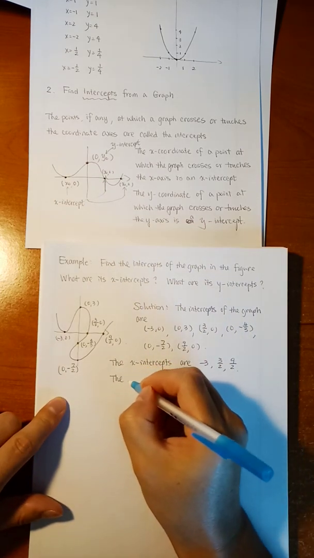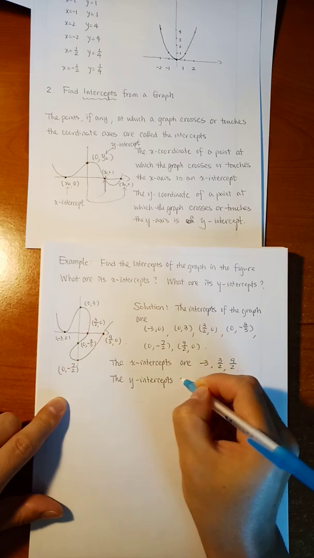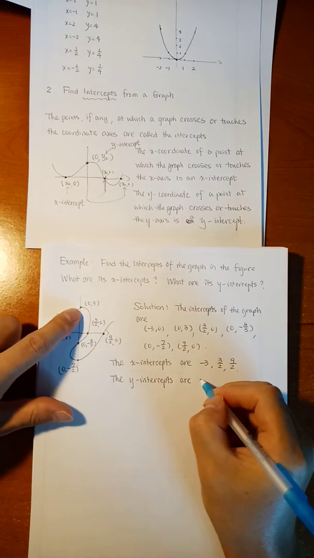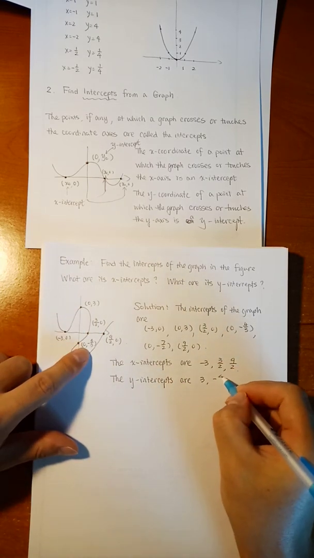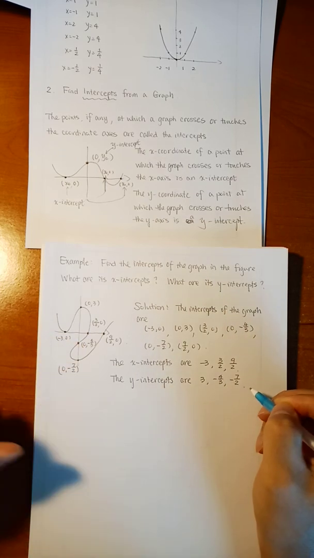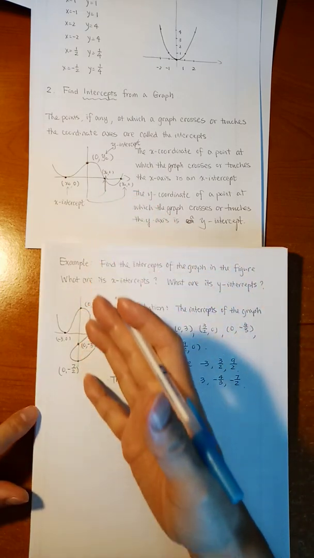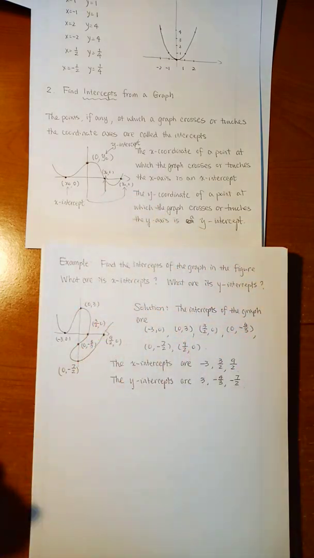The y-intercepts are the y-coordinates: 3, -4/3, -7/2. So this is a y-intercept. You follow the y-axis and read the y-coordinate.